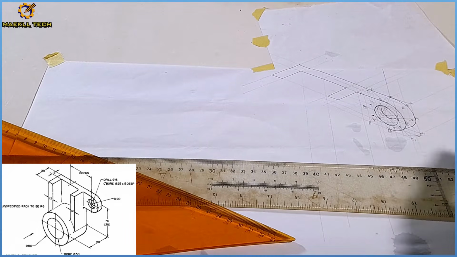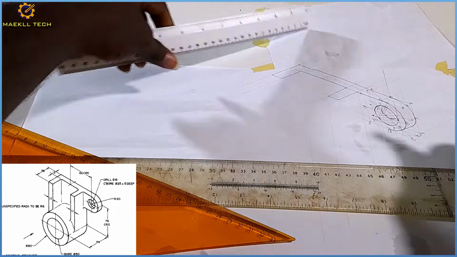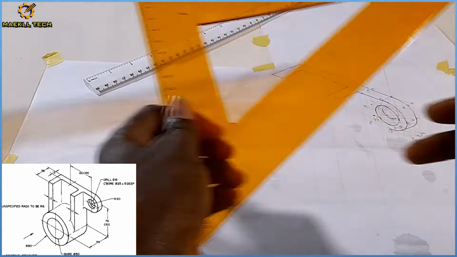From this center, from this center to the bottom is 76. From the center to the center of my diameter 80 circle at the bottom. So I'm taking it from the back center. From the back center, that's where I'm taking it from.